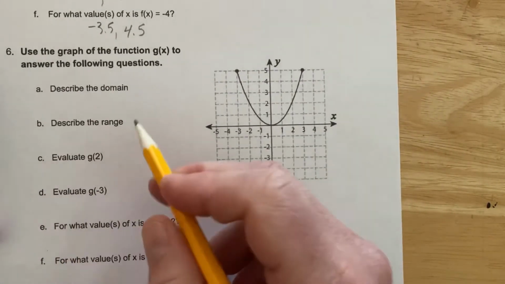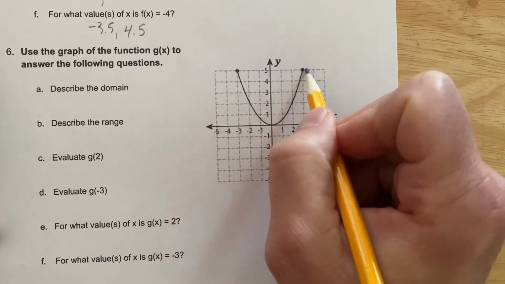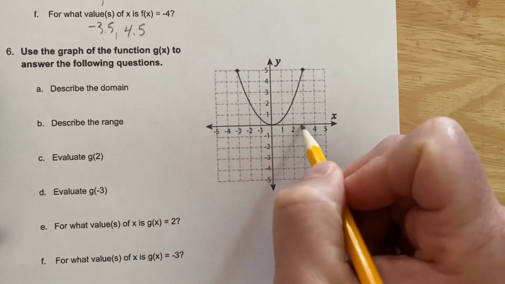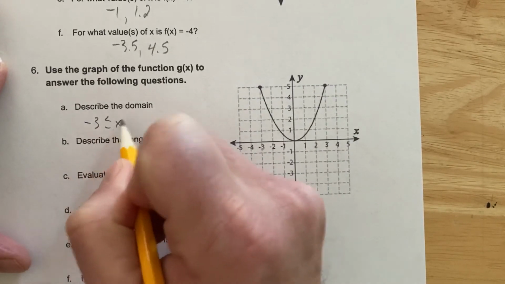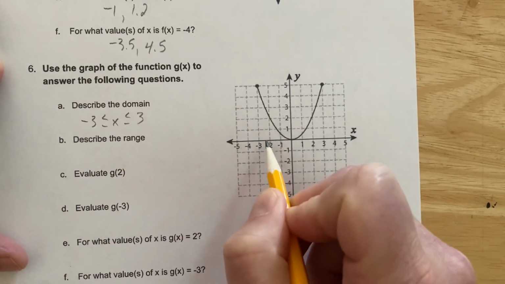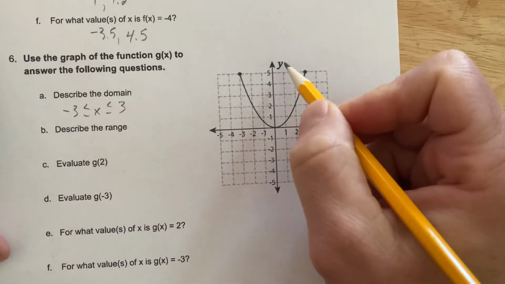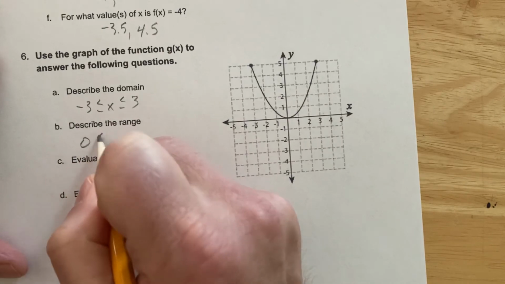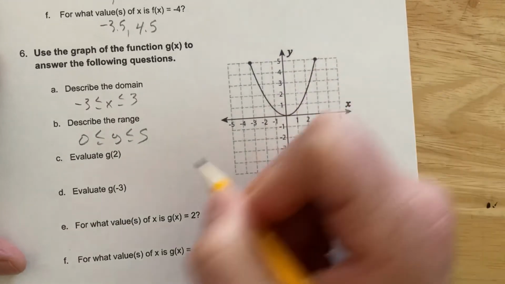Okay. Same thing here. Now this one doesn't give you the arrows, so you do have to have it stop. We're going from -3 to +3 here for the domain, because that's the start of it on the left and the end of it on the right. As far as the range goes, it's from 0 to 5. And that's just a look at what's covered on the y part.